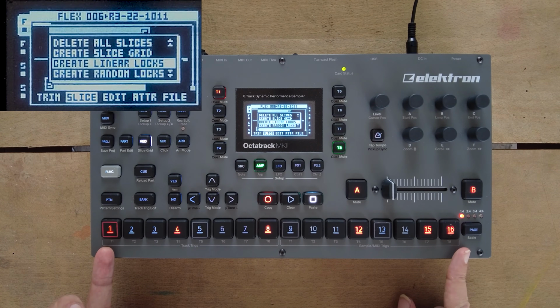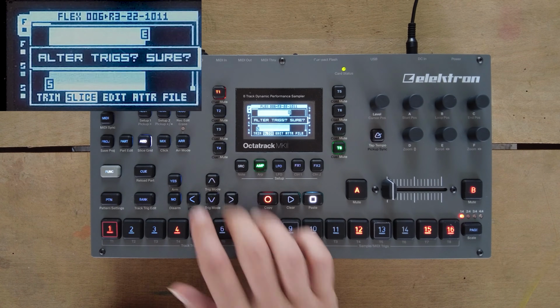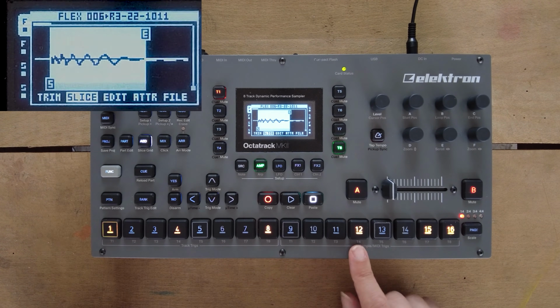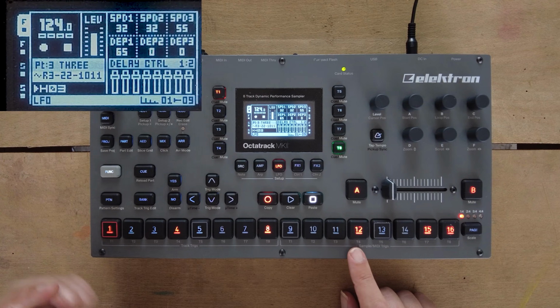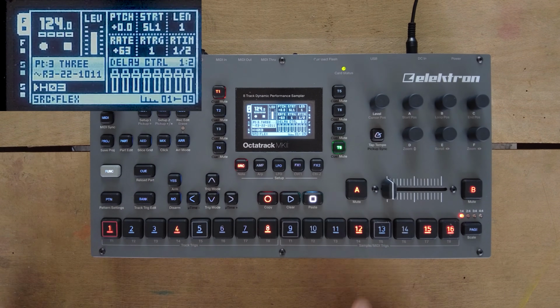Now, it's good to keep in mind that it only adds a parameter lock to the trigs you have in the sequence. So if we have a sequence like this, for example, with only 6 triggers, and I'm going to create linear locks, it's going to assign them in the same way. First trigger, slice 1, slice 2, slice 3, slice 4, and so on. So if we have a look at this, this should be slice 4 now, and it says slice 4 right here.